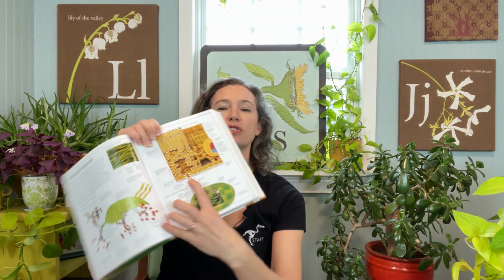All right, this is the cross section through the leaf. And so down here at the bottom is the stomata, and the stomata is like the mouth, right? The stomata is where the gases go in and the gases come out. And that is how leaves breathe in and out, right? So I'm going to show you in here as well.